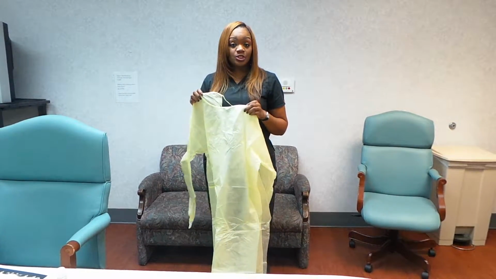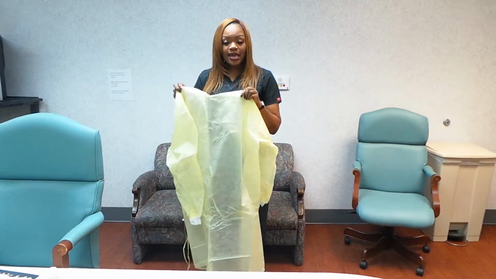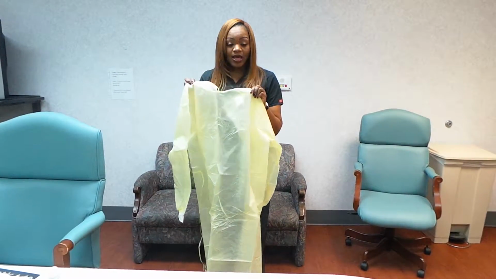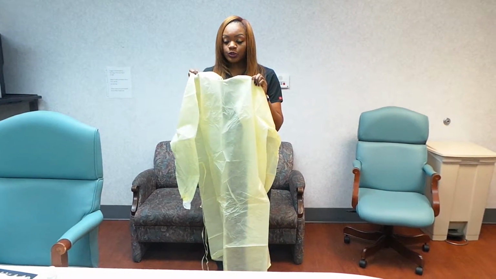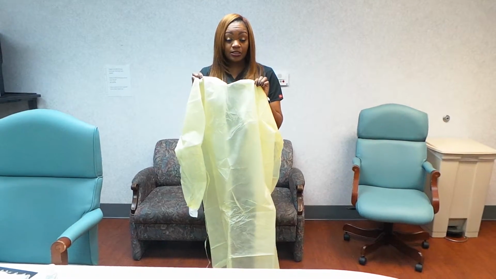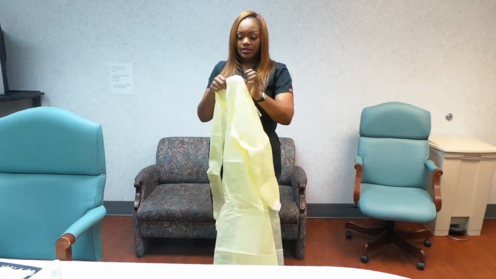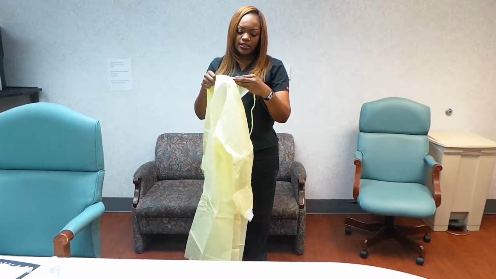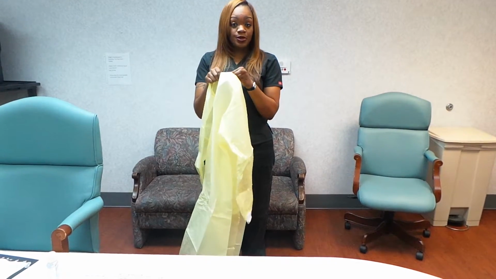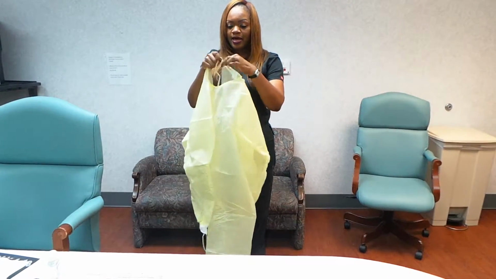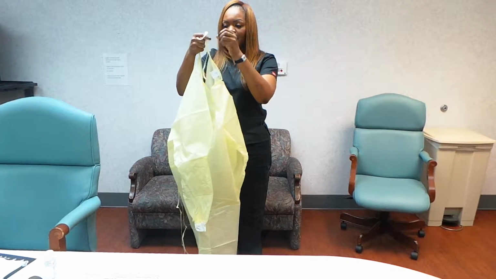Now I will demonstrate how to apply the gown. I currently have selected a clean gown that has fluid resistance, and this is what we use just for our standard precautions. We would not use this for a sterile procedure. This is a regular large, and they come in various sizes, so make sure you choose the gown that's appropriate for your size. And if I'm applying the gown by myself, I go ahead and tie my back first.